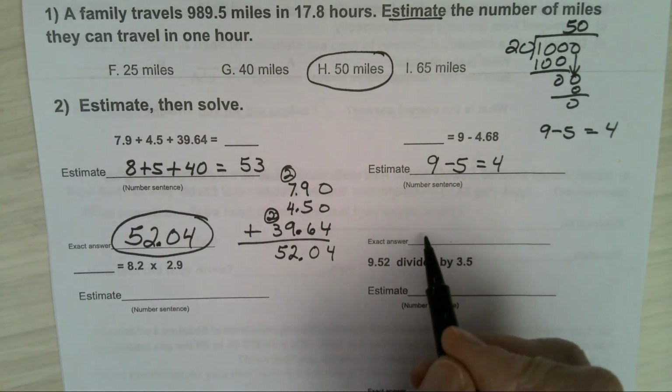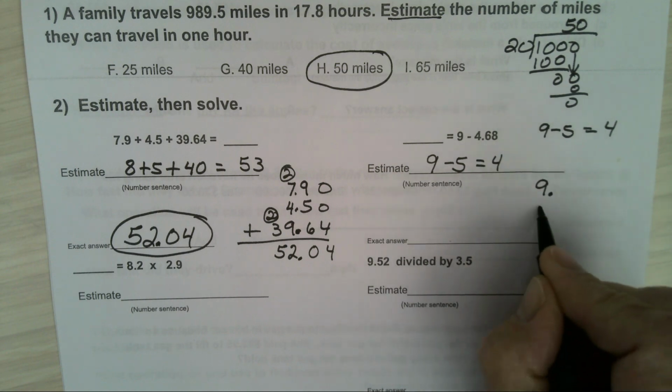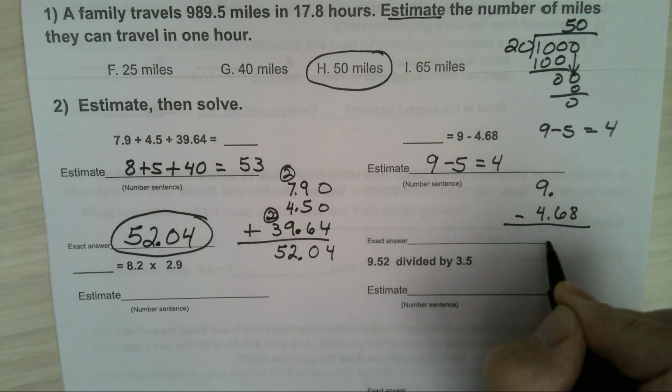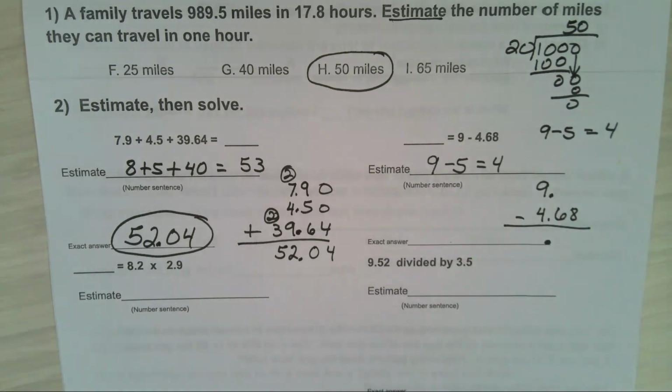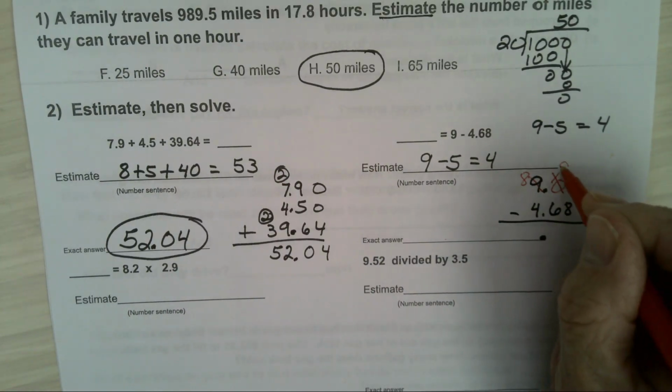Okay, now my exact answer, 9 decimal point 4.68. You are subtracting, so when you add and subtract, you line your decimal points up. I'm going to put zeros in my empty spots and borrow from the 9. It turns into an 8. That turns into a 10. Borrow from that.